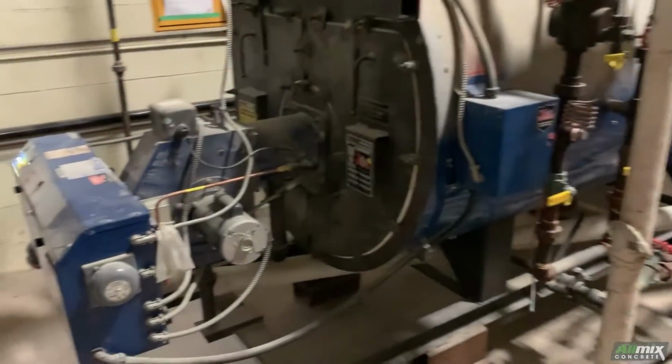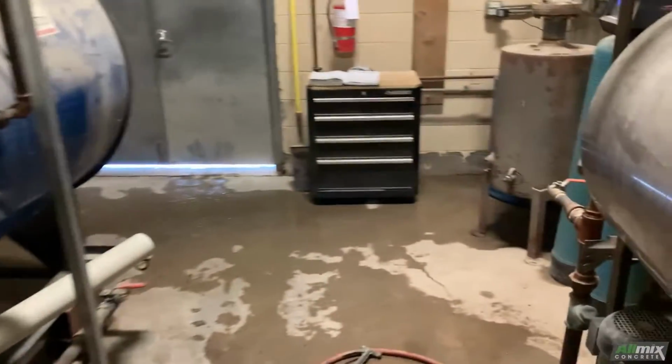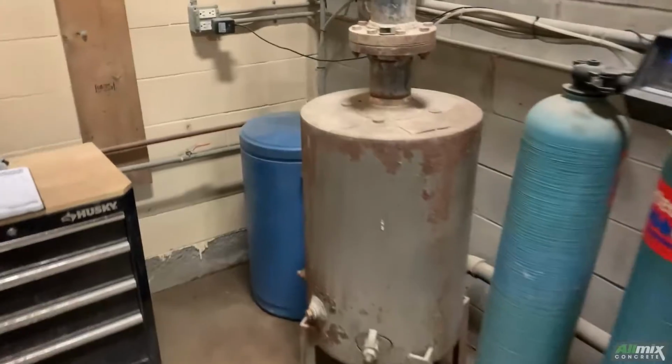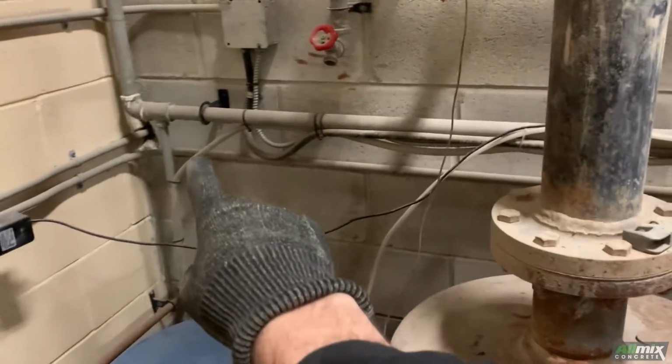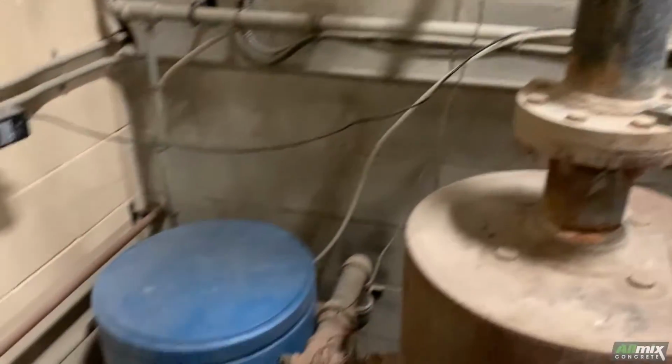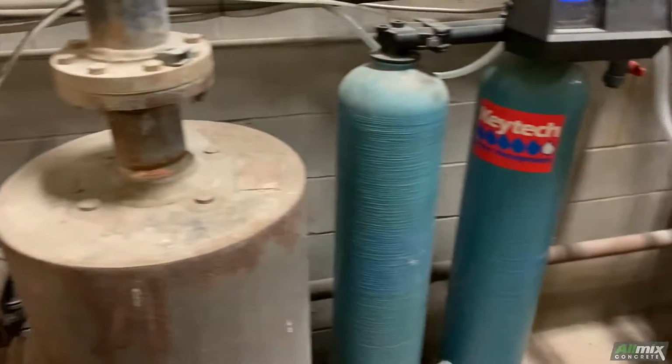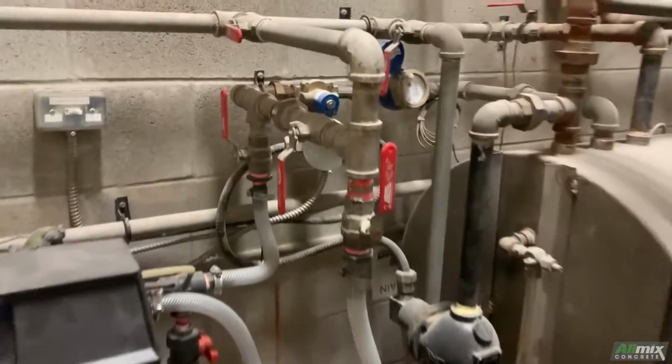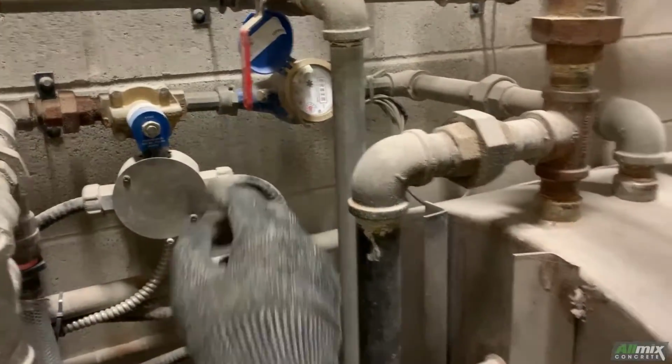First, let's take a look at the intake water. The intake water at this location is located here. We can see the soft water system, which is used to remove hardness from the water, and the water gauge that measures the amount of water entering the system.